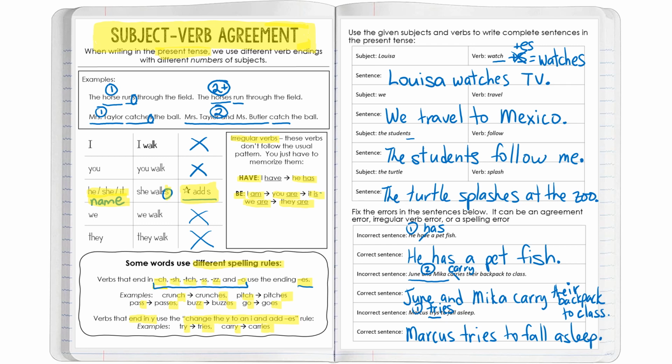So these are your subject-verb agreement notes. Hopefully with this practice you have a better understanding and you're ready to apply this to your own writing.